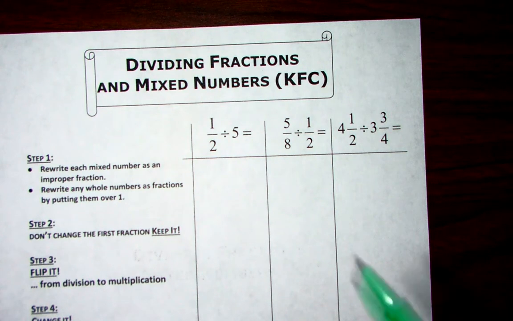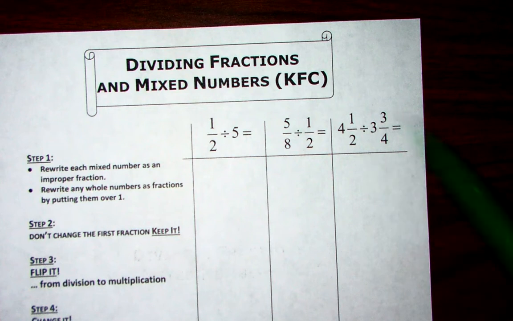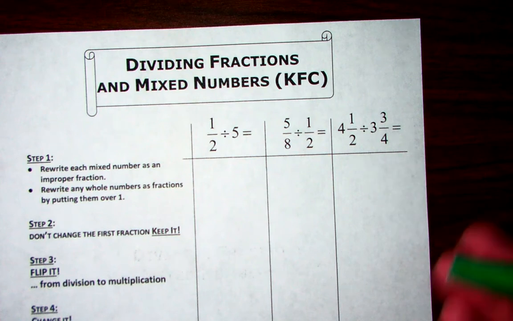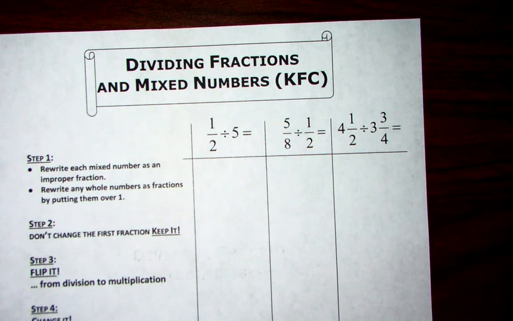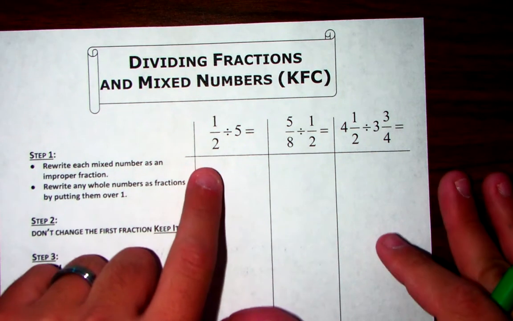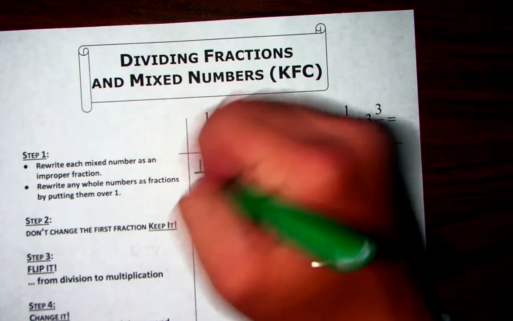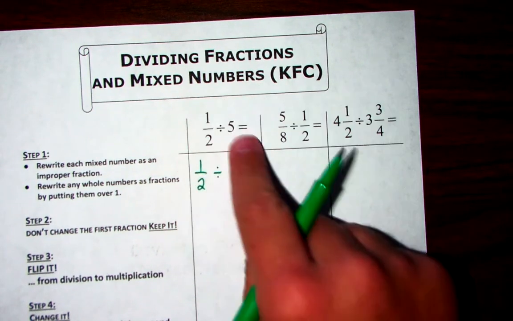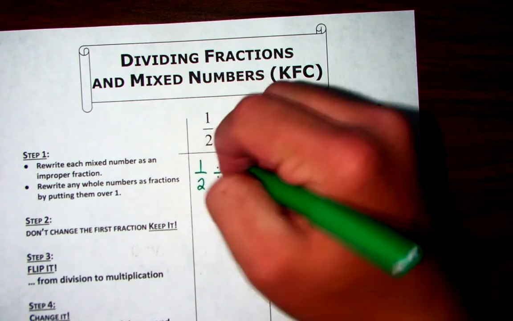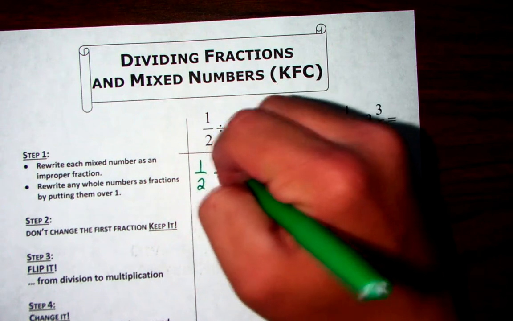See what happens. Alright guys, today we're going to be talking about dividing fractions and mixed numbers. So we have a few steps. The first step is to rewrite each mixed number as an improper fraction. And then rewrite any whole number as a fraction by putting them over 1. So if we look at this first example, I have a normal fraction divided by the whole number. To turn that into a fraction, put it over 1.